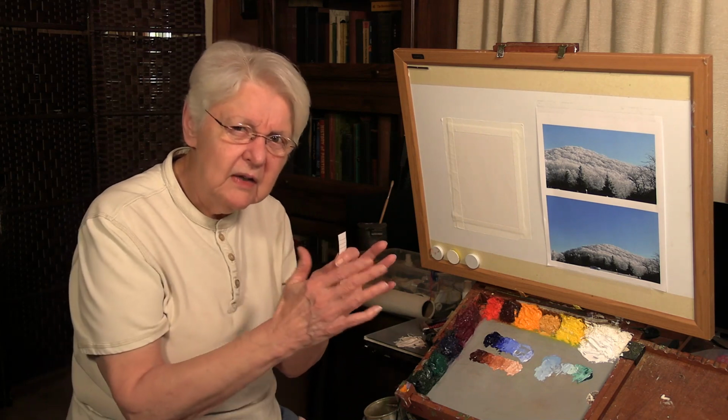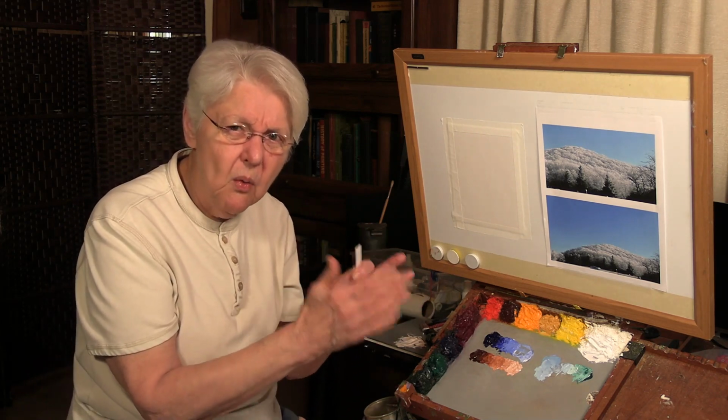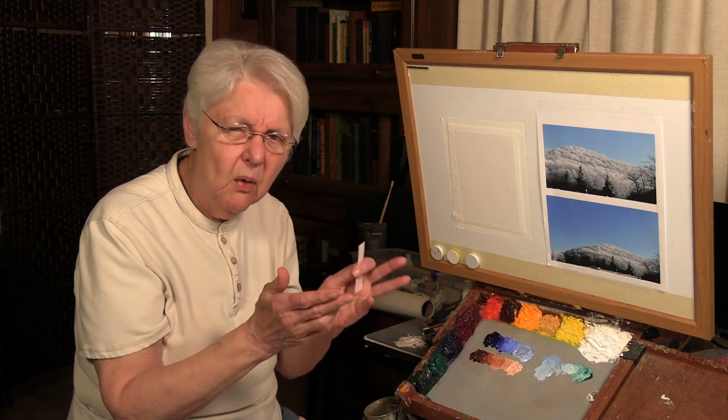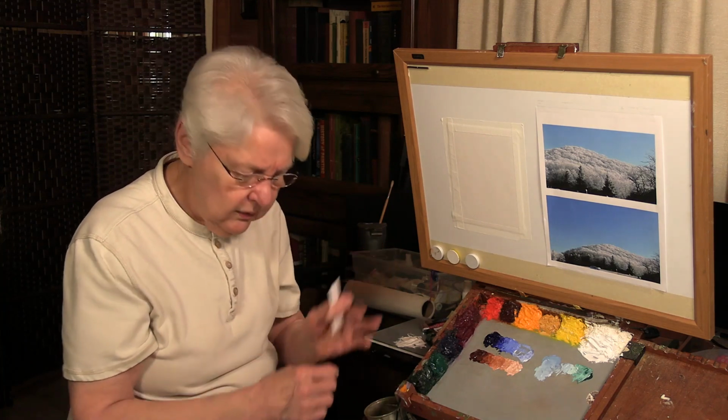So I like to do things like that in my sketchbook, and I usually use gouache. The previous quick tip shows you a little bit of an introduction to gouache, but I like to use that to do those studies.